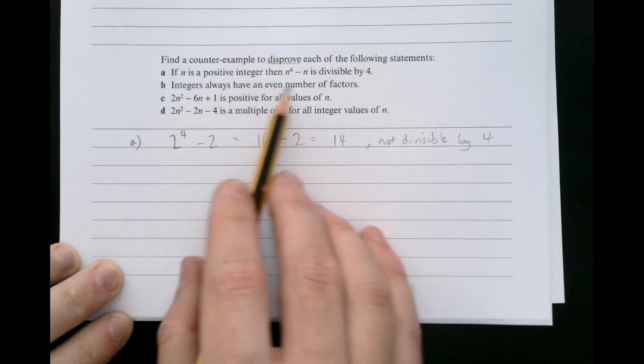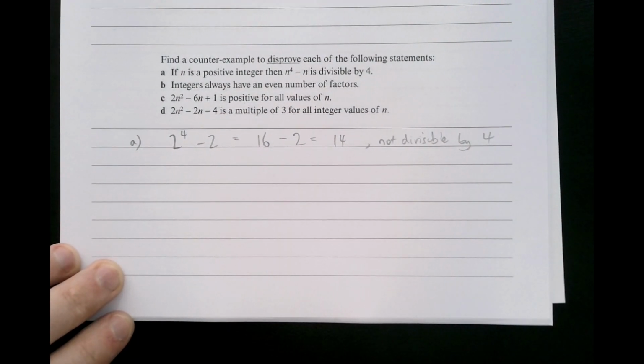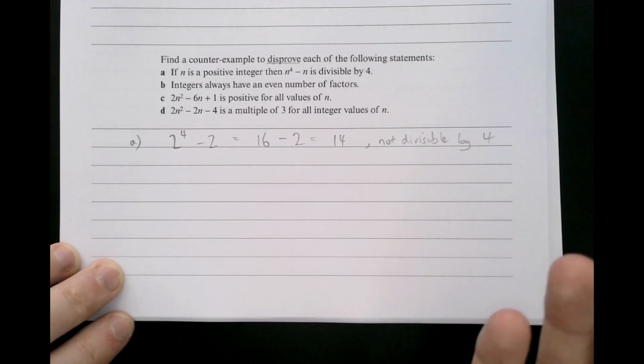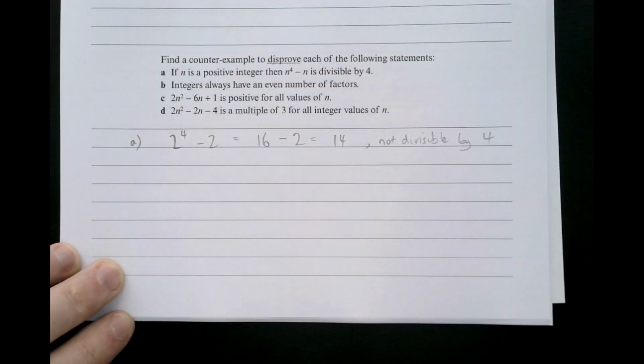Integers always have an even number of factors. You just got to find one with an odd number of factors. You're looking for a square number. Square numbers have an odd number of factors. 2 squared, 4, would have 1, 2, and 4. That's an odd number of factors.